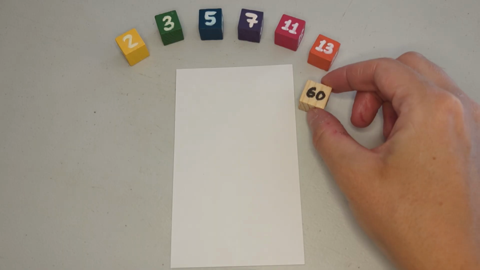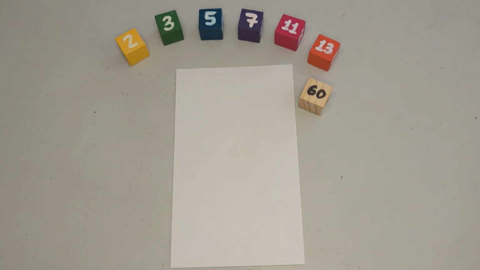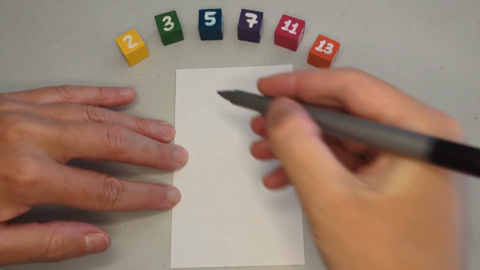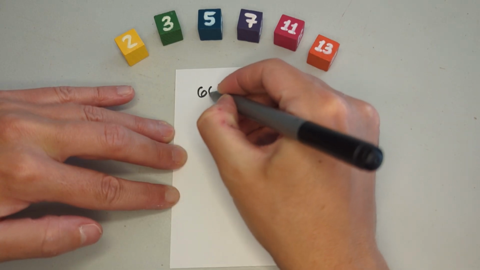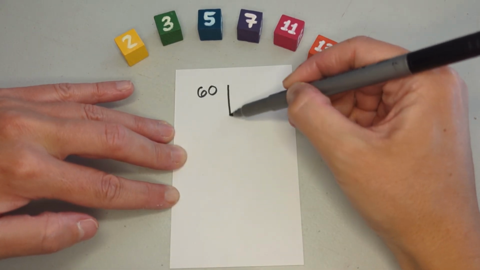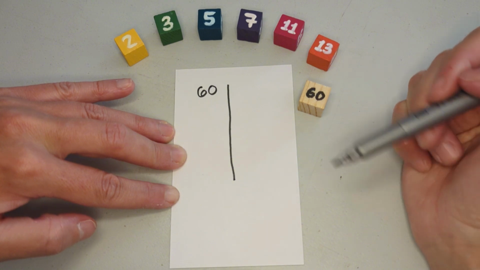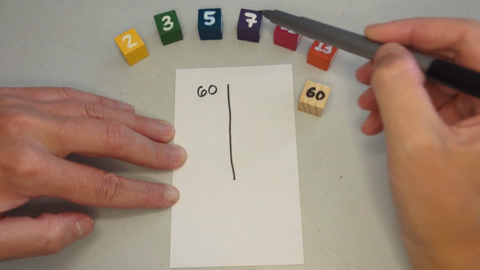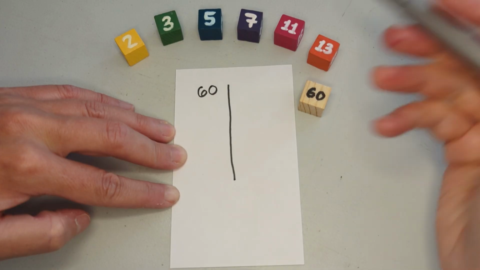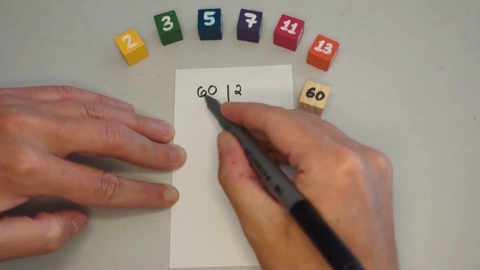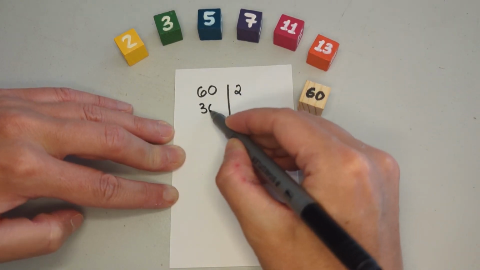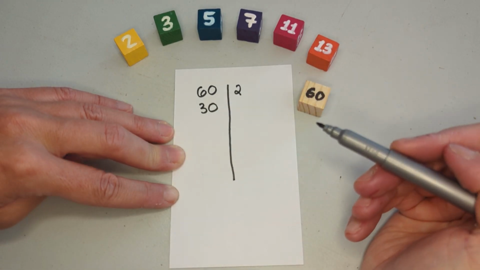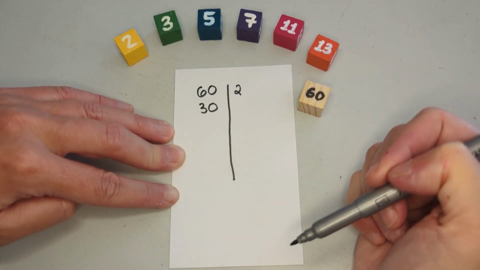All right, we're going to go a little bit quicker now. The number we're prime factorizing is the number 60. We go ahead and write the number 60 on the left-hand side and draw a vertical line beside it. On the right-hand side, you're only allowed to use prime numbers, and I'm going to start with the number 2. 60 divided by 2 is 30. You'll notice I'm not annotating as much as I was the last time because this is really all you need.